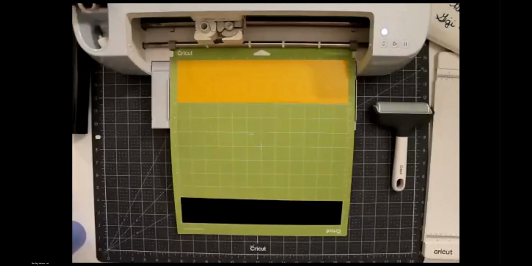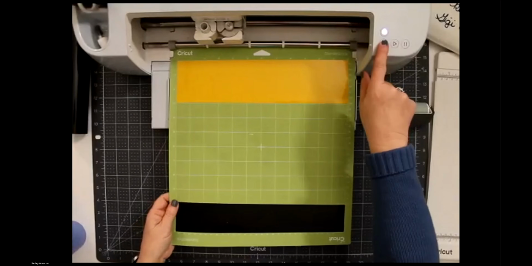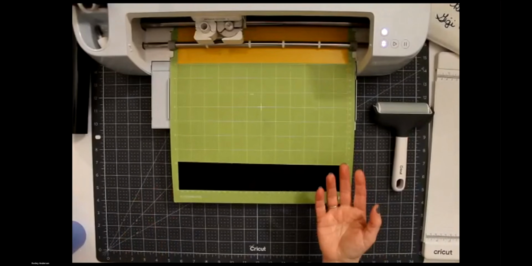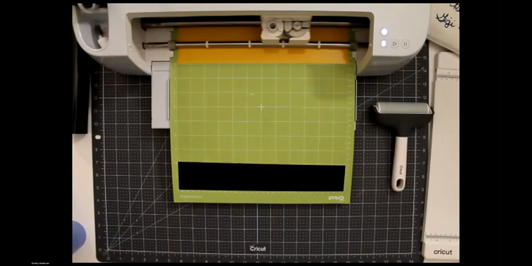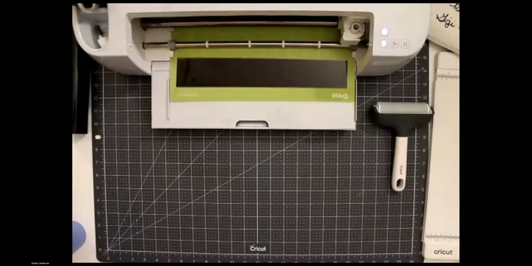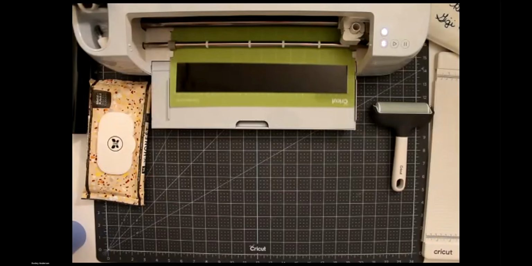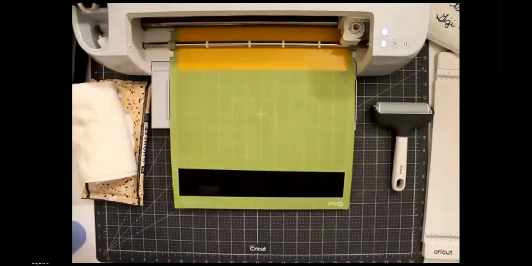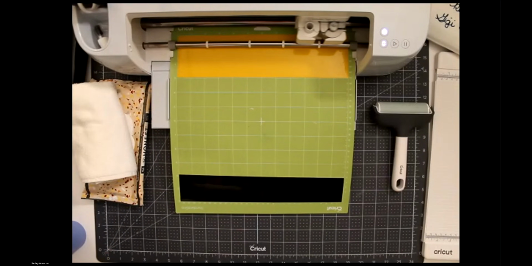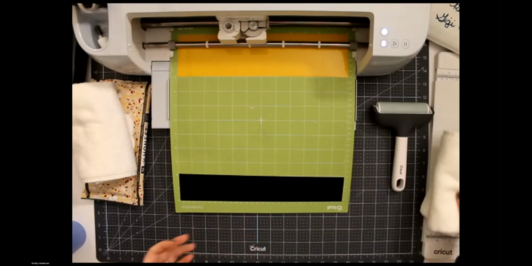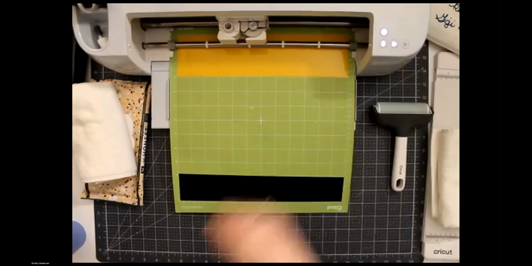I know when you're getting started, it feels a little overwhelming. There's so much to learn as you're getting started. But once you learn it and get the basics down, you will be amazed at all the different things you can create and how confident you get doing those creations.